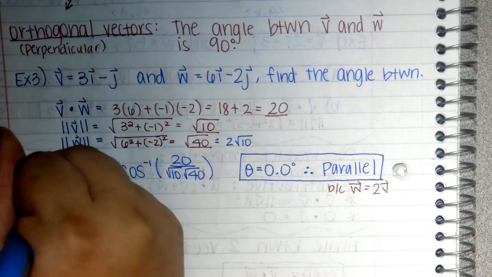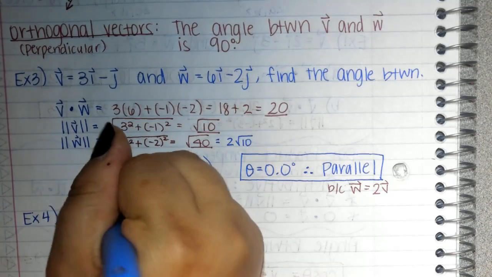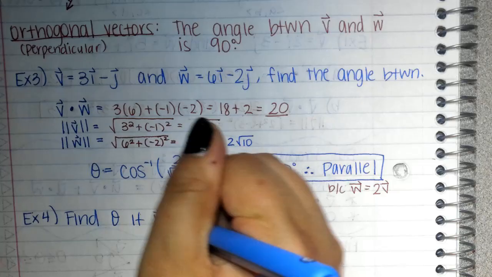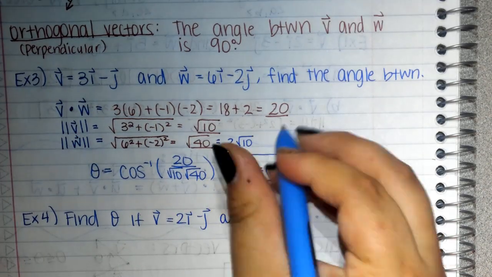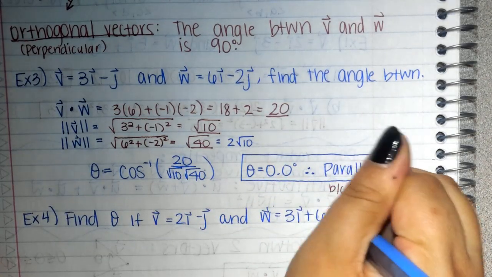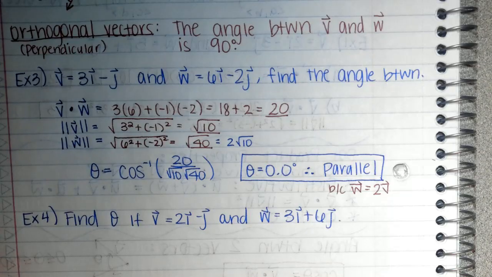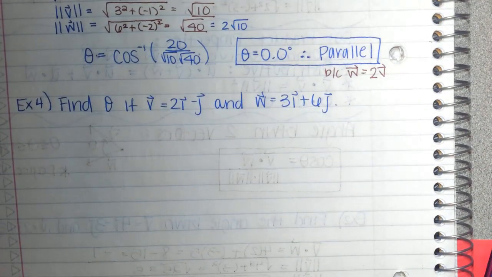All right. Example 4. Find theta if v equals 2 vector i minus j and w equals 3 vector i plus 6 vector j. Go. Same steps.